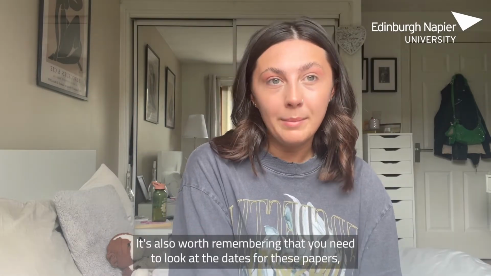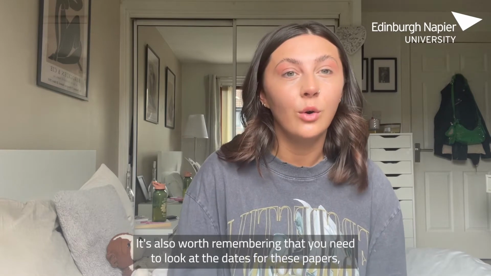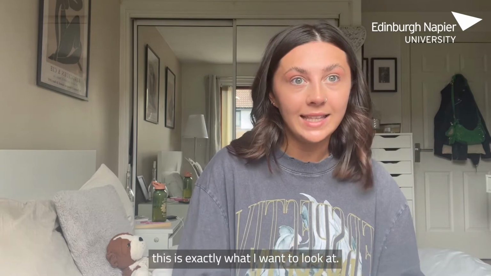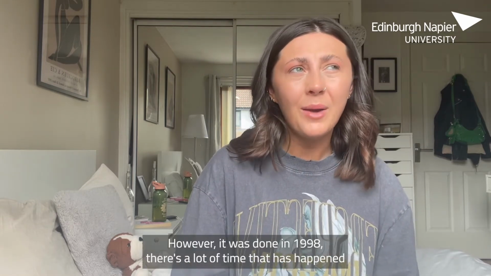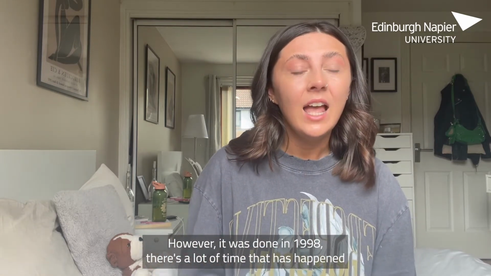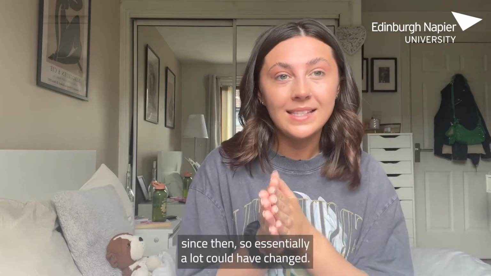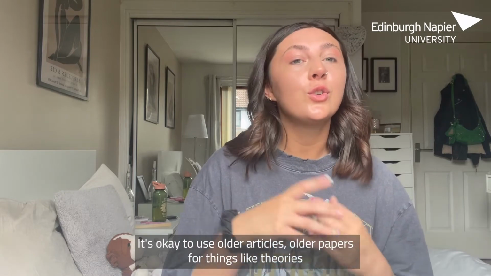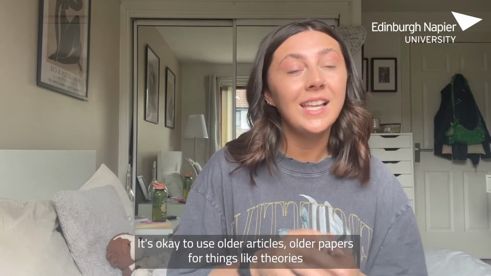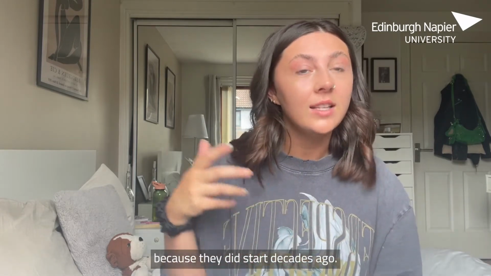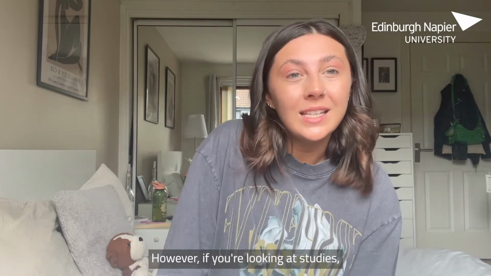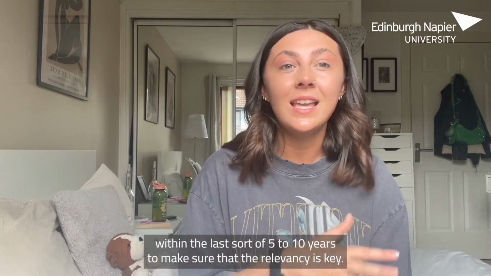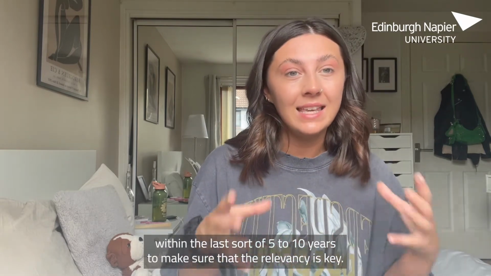It's also worth remembering that you need to look at the dates for these papers. So it's all well looking at this article and you think, great, this is exactly what I want to look at. However, it was done in 1998. There's a lot of time that has happened since then, so essentially a lot could have changed. It's okay to use older articles, older papers for things like theories, because they did start decades ago. However, if you're looking at studies, then I would advise you to look at something within the last sort of 5 to 10 years to make sure that the relevancy is key.